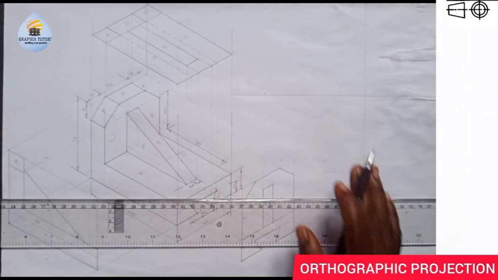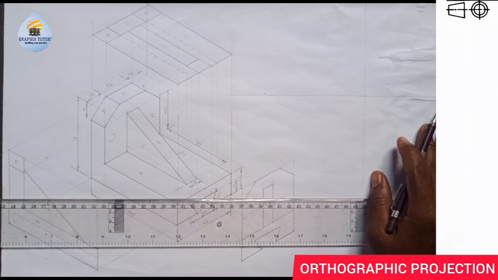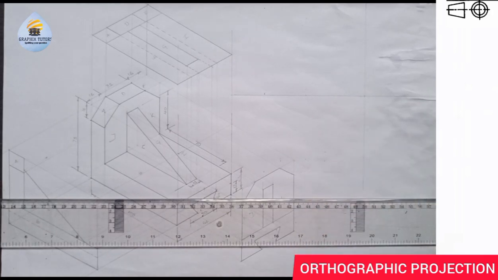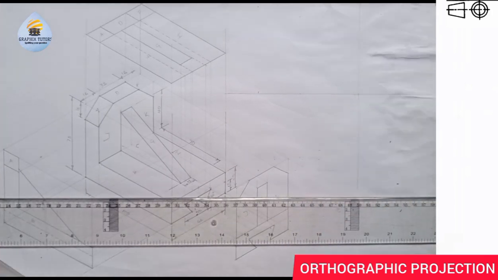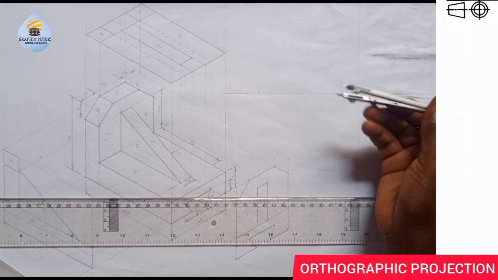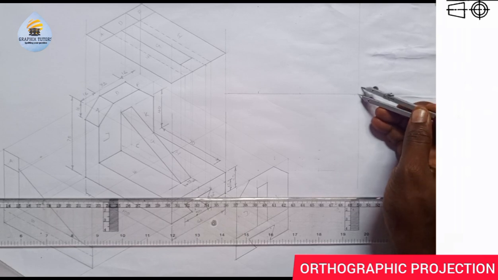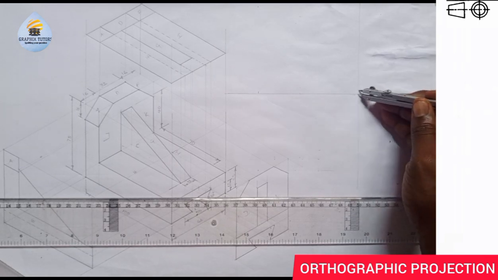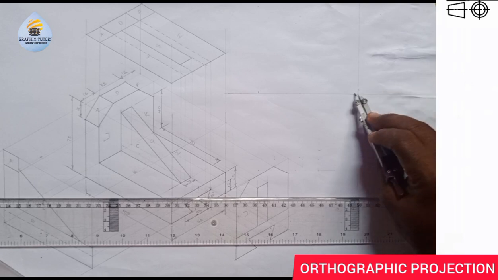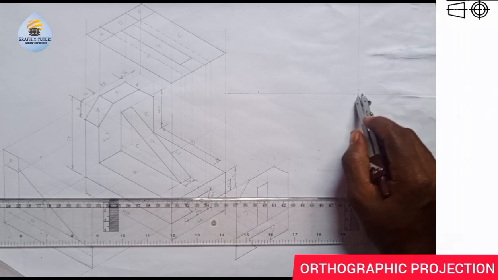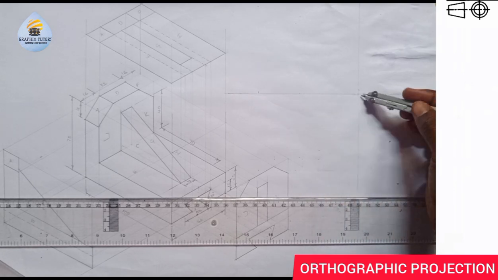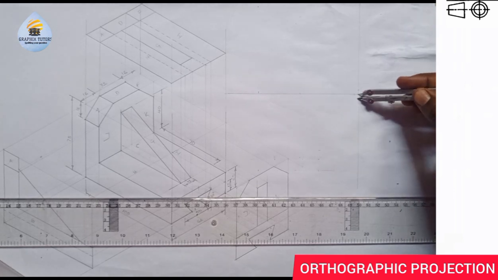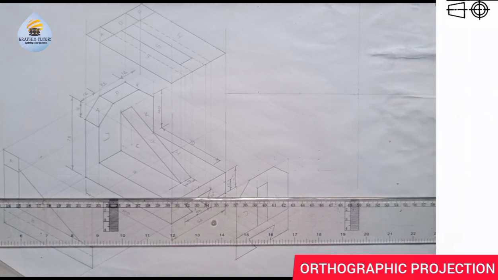So you draw your horizontal line and vertical line. So you just measure 10 millimeter or 5 millimeter up and below. So I'll just take any radius, let me say 5. Now measure 5 up, 5 to the left, 5 to the right, and 5 down, depending on how you want it.